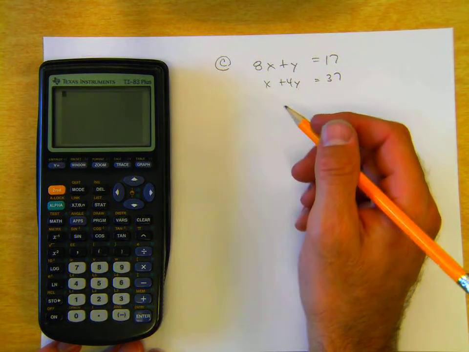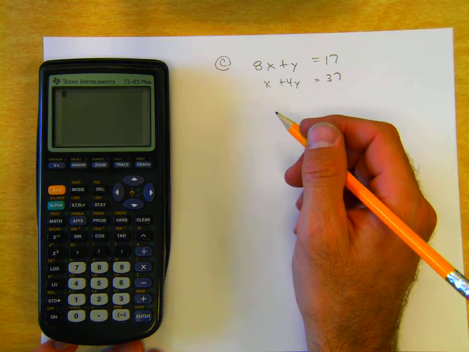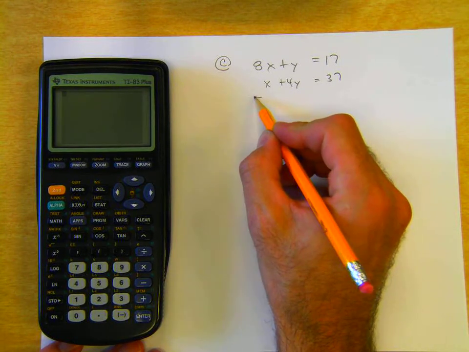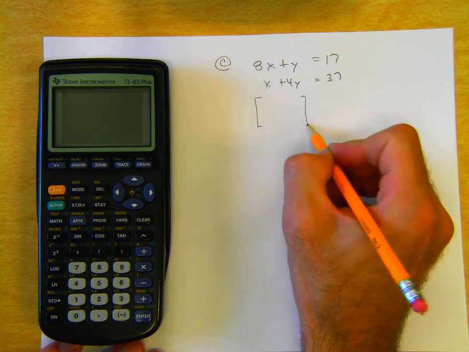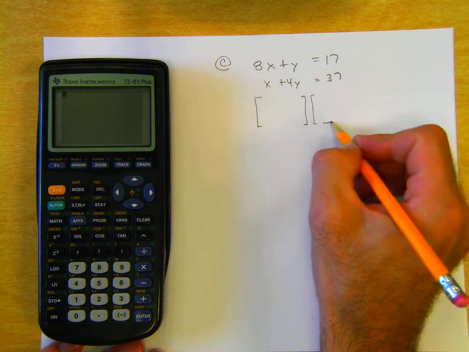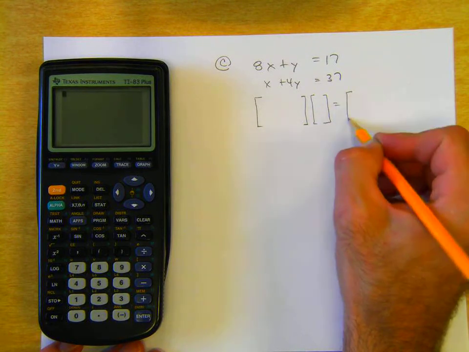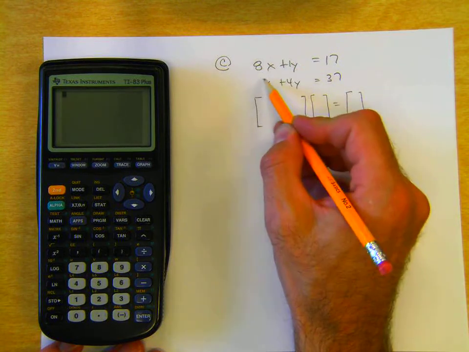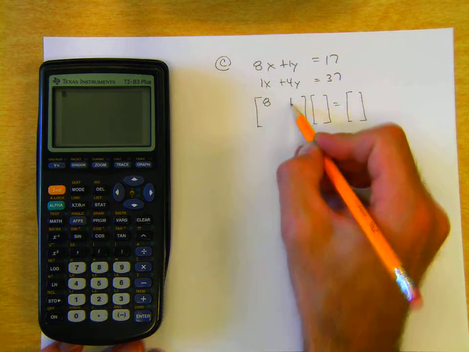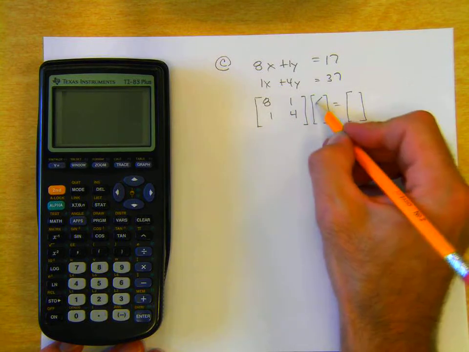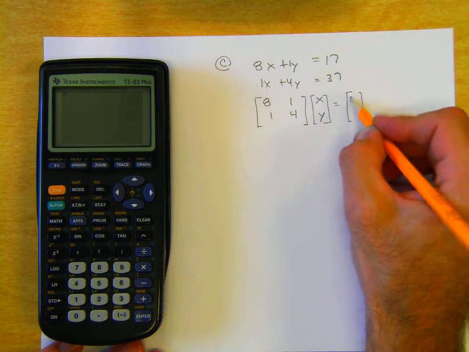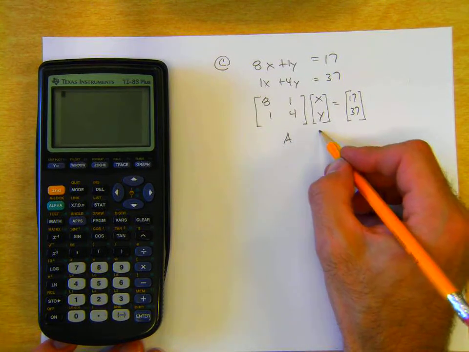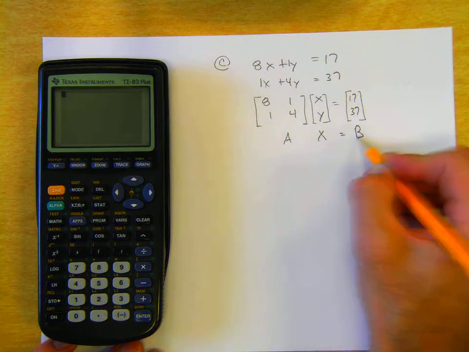This is Dave Stallman. We're solving systems of equations using matrices. Step number one for this problem is to represent the system of equations using matrices. And so we're going to set up a coefficient matrix, which includes the numbers in front of the variables, 8, 1, 1, 4, a variable matrix, and a constant matrix. We're going to label these matrices A, X, and B.